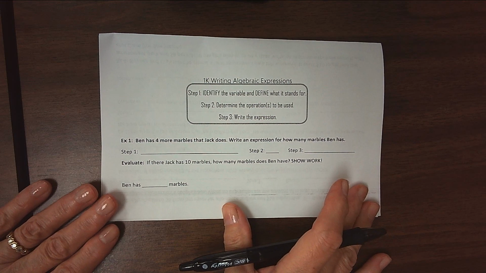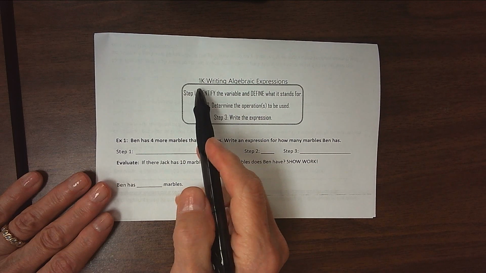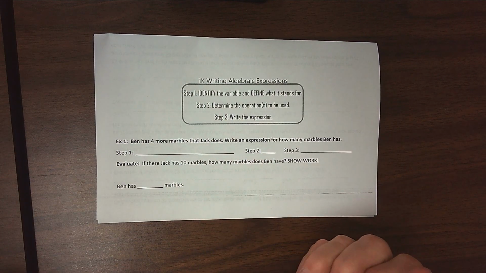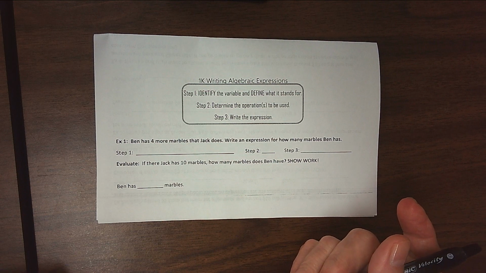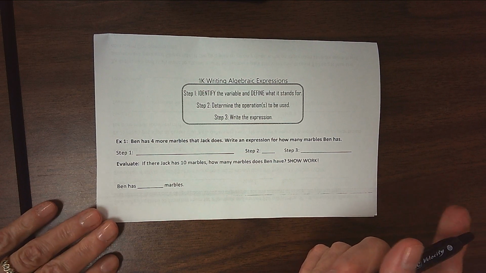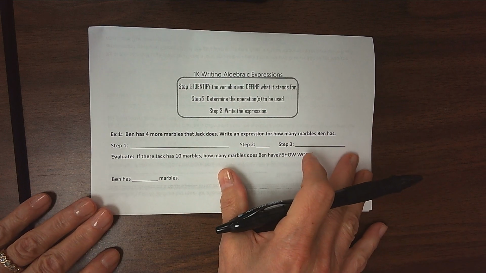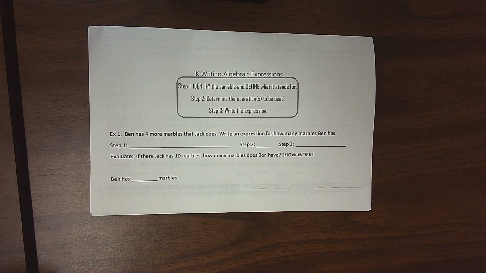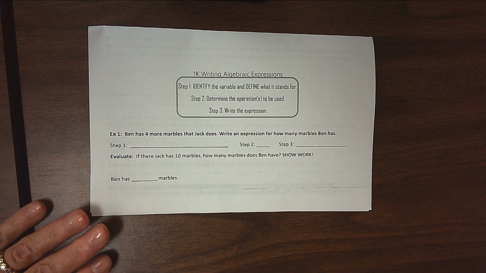Hi everyone, we're going to take some notes over 1K, which will be writing algebraic expressions and then evaluating them for a given variable. This is a great skill for problem solving, and it can be a little bit harder to understand than some of the other things that we've been doing lately. So I want to really zoom in on this lesson and pay close attention while we're taking notes.